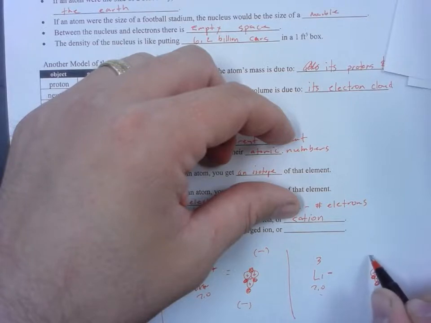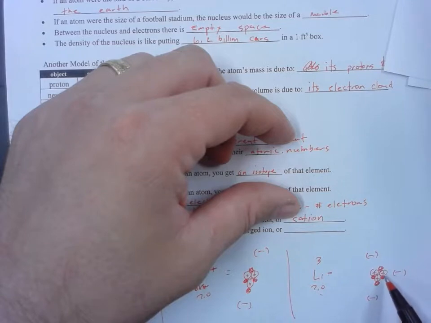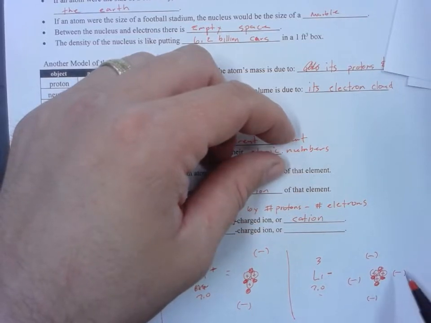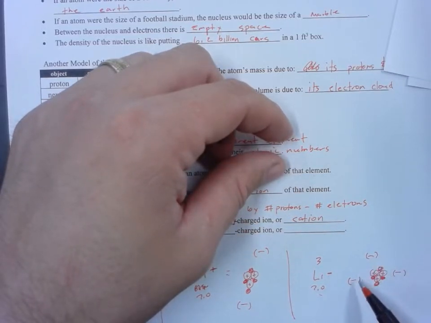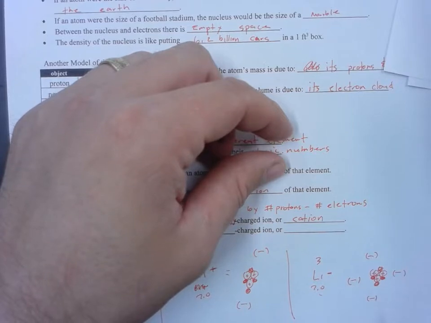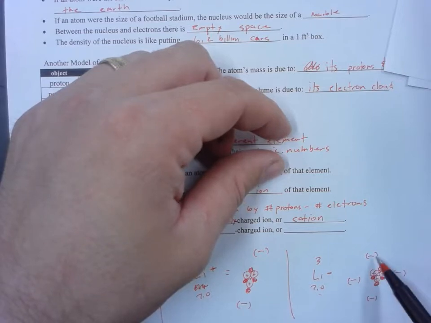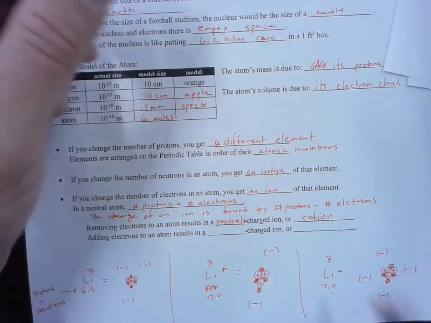Each electron has a -1 charge, so my charge went from 3 to 2 to 1 to 0. Each of these protons and electrons cancels each other out. This symbol is telling me that I've got a negative charge, so I add 1 more electron. Let's count up all the charges: -4 plus 3 is equal to -1.